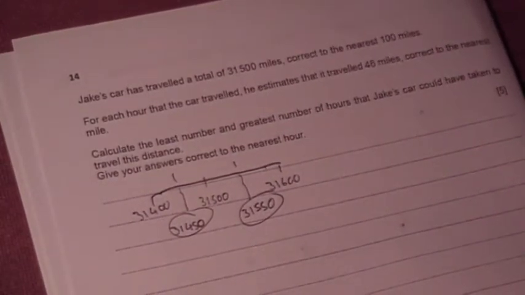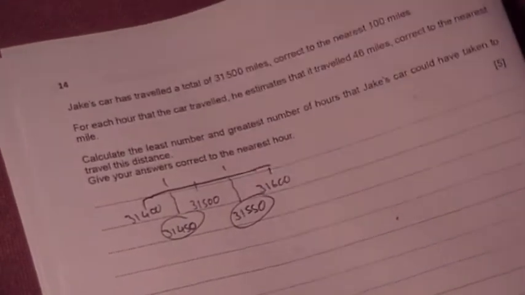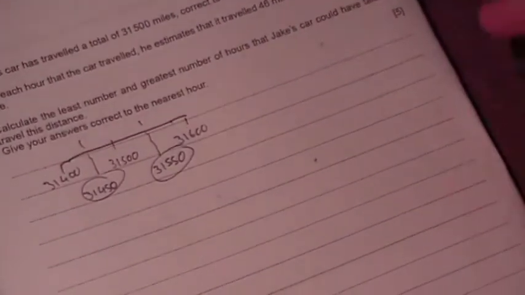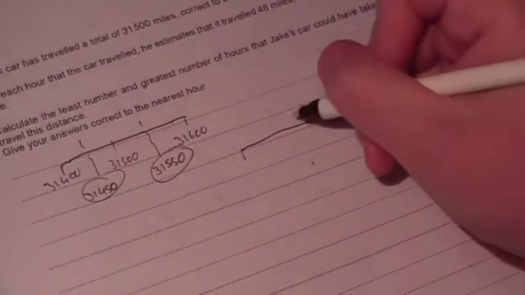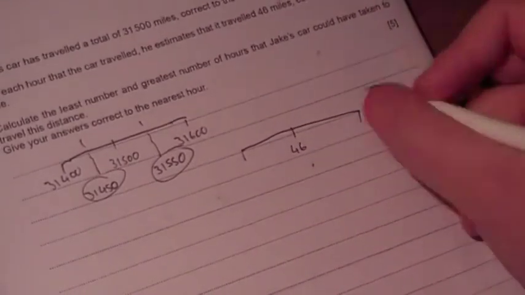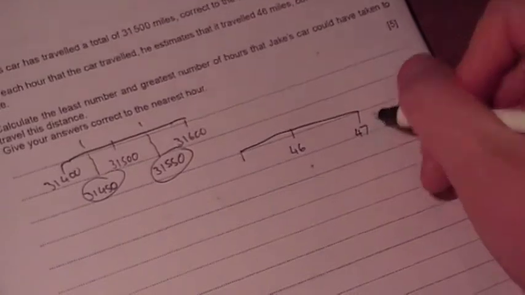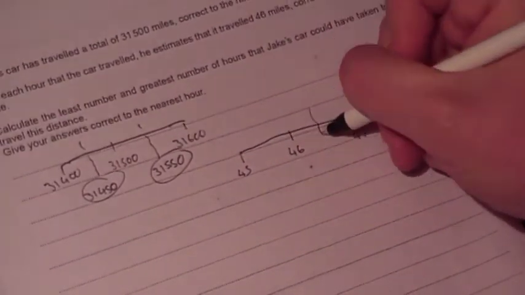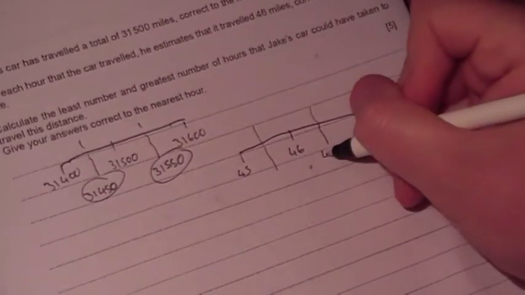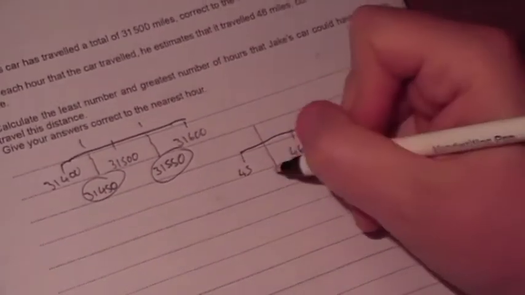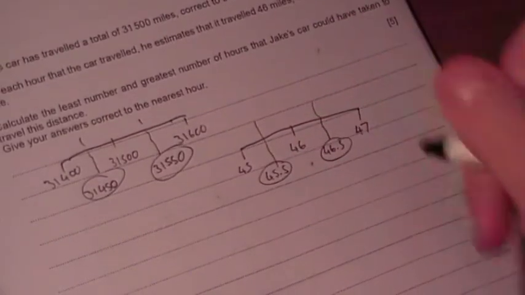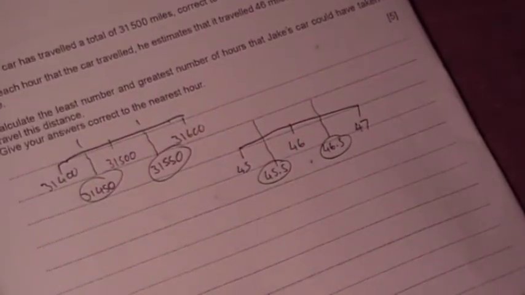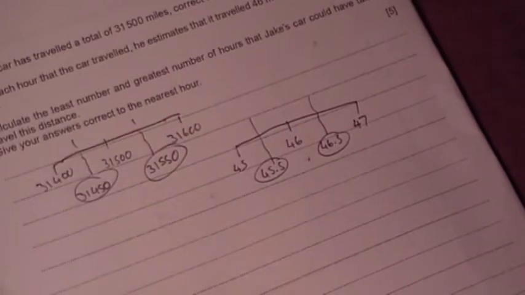For each hour that the car travelled, he estimates it travelled 46 miles correct to the nearest mile. So another number line, 46 in the middle, to the nearest mile, so 47 and 45 either side. Find our midpoints. 46.5 is our upper bound and 45.5 is our lower. And then calculate the least number and greatest number of hours that Jake's car could have taken to travel this distance. Give your answers correct to the nearest hour.